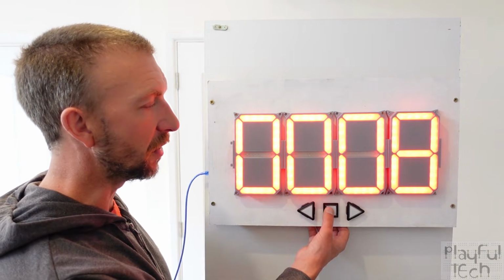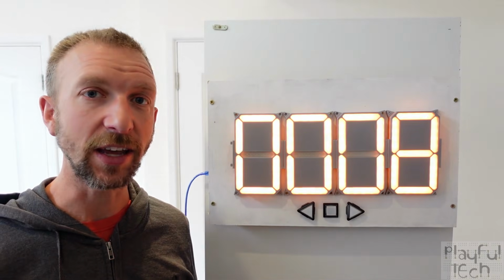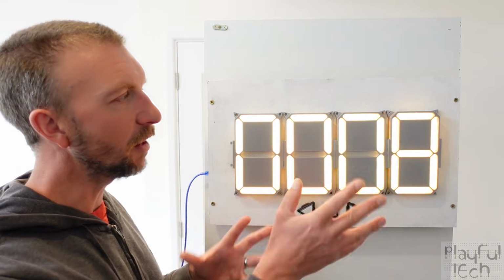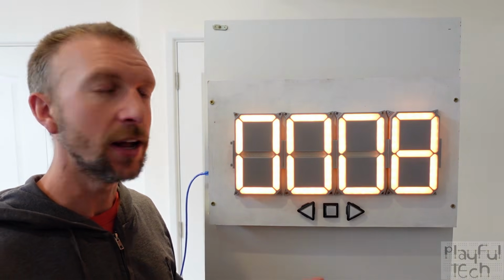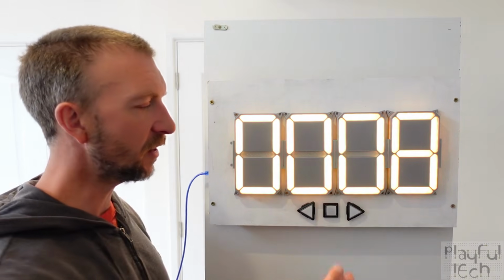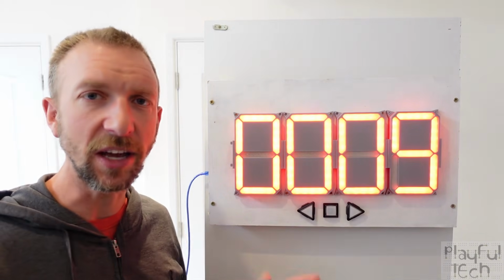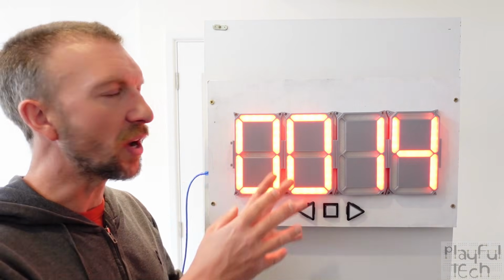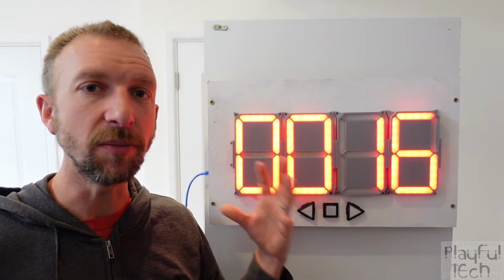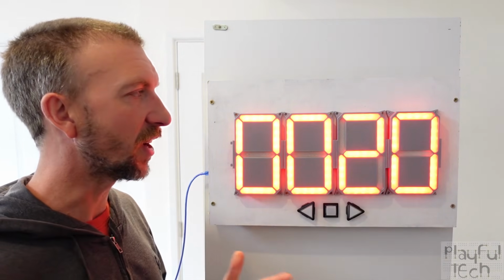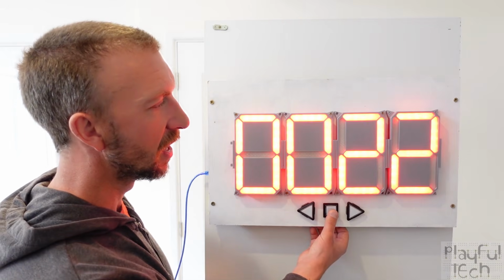If I press the button in the middle again, I can pause that count up, and I hope this comes across on camera, but the colour of the display has changed slightly. When the counter is paused, it kind of pulses from yellow to red. If I continue the count up again, it changes to a solid red. So that's just one way you can use the RGB nature of the LEDs to give a visual indication of what the state of the counter is at the moment as well.